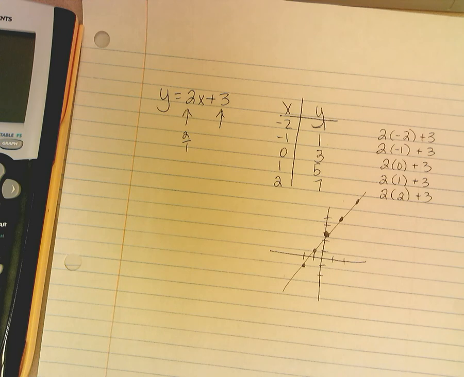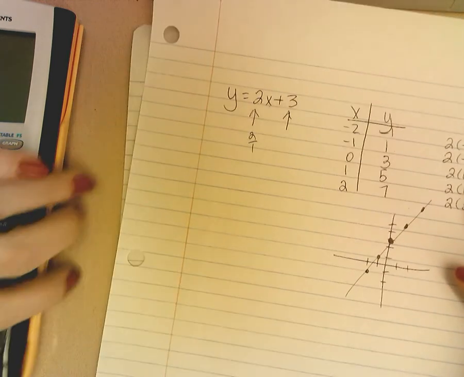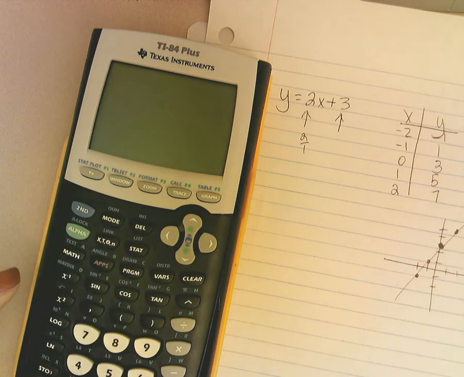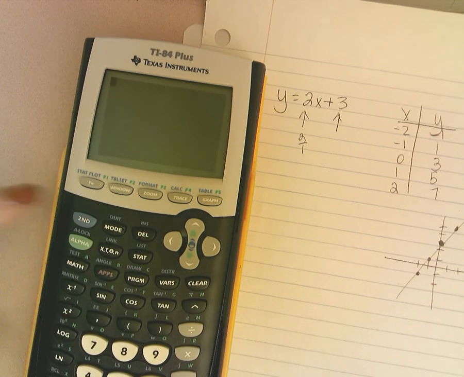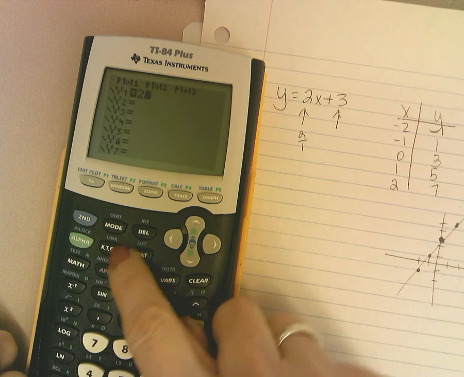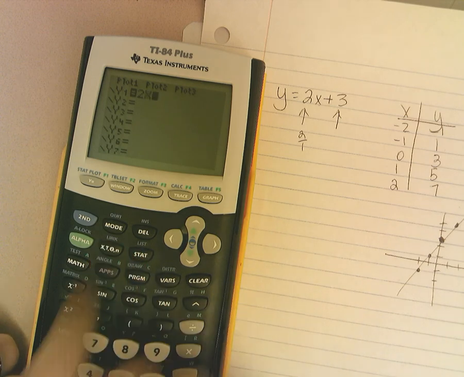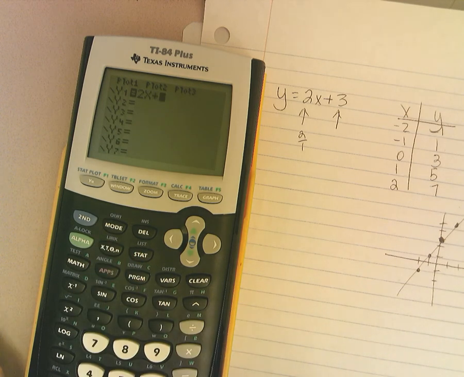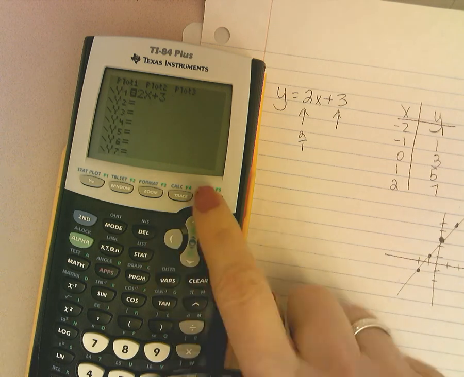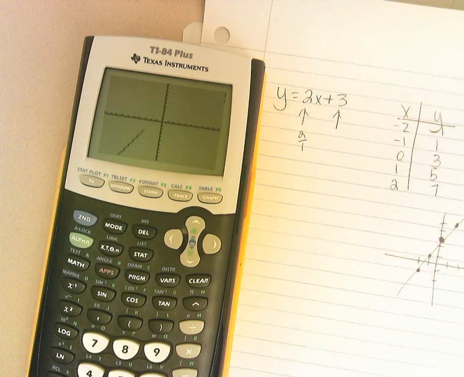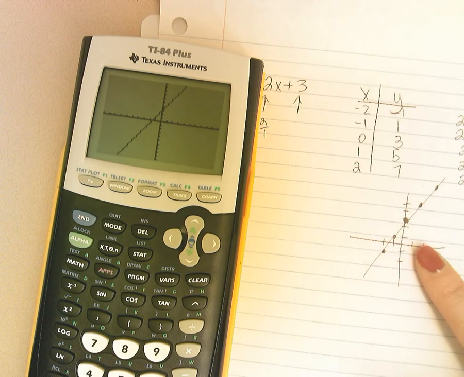All right, let's talk about how to do it on the calculator. All right, we've cleaned up our calculator, we're ready to go. This is what you do. You start at this y equals screen, and here's where you can type in a whole bunch of equations. I'm just going to type in one equation. I'm going to type in 2, and then here's where the variable x is, 2x plus 3. And since I've already cleaned everything up, I can just hit graph. And there's a graph of my line, which looks a lot like this right here.